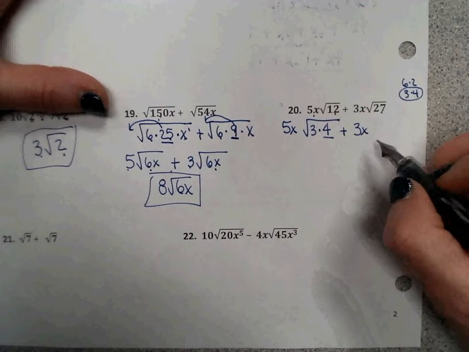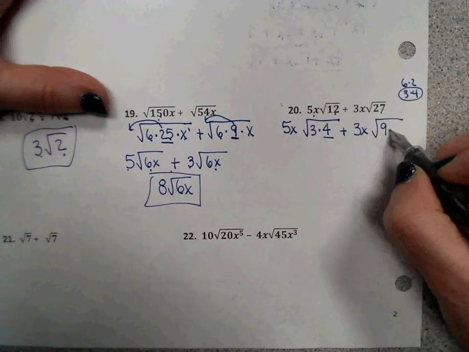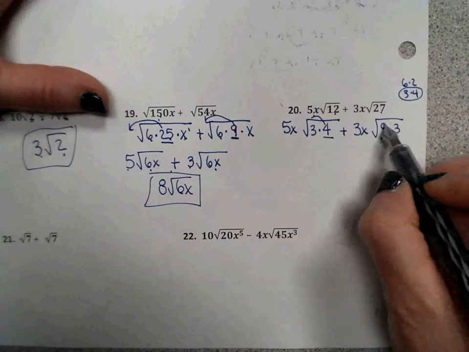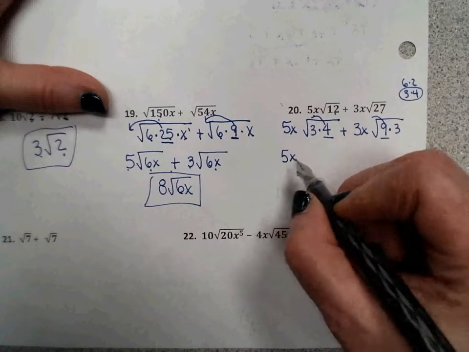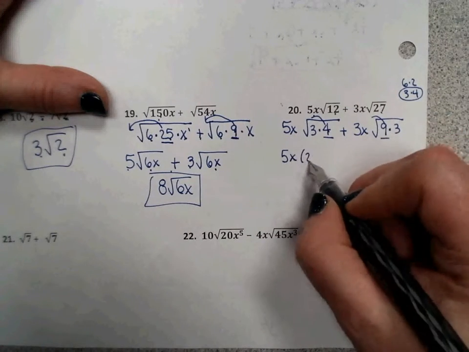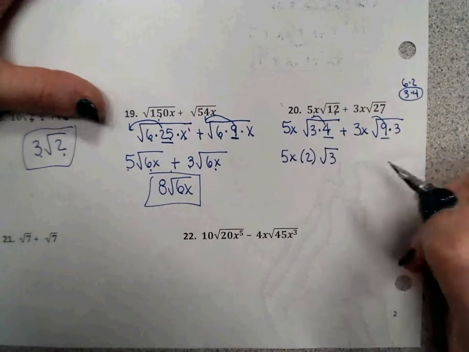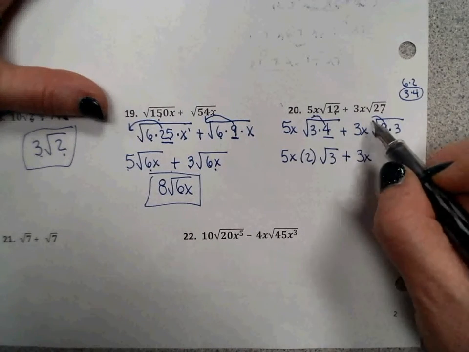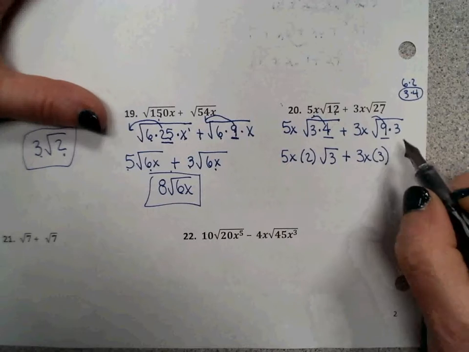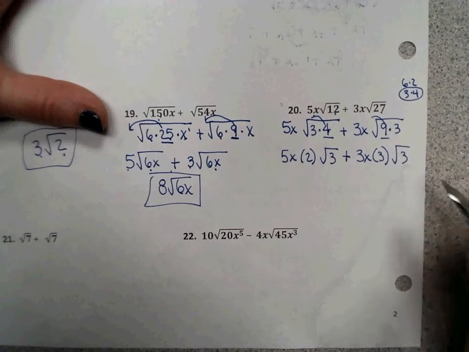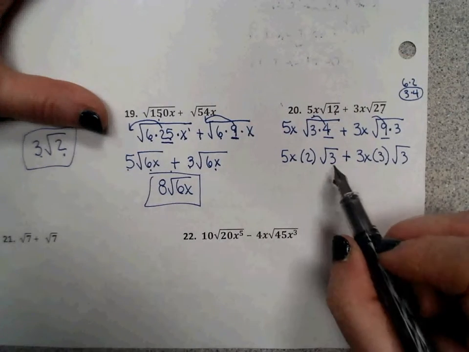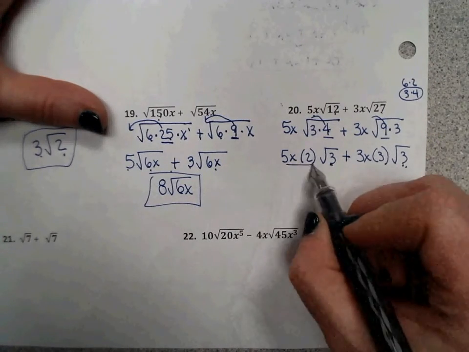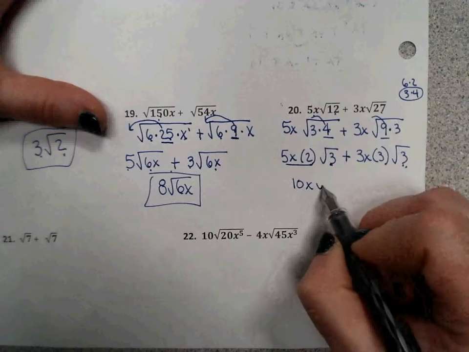12 breaks down to 6 times 2 and 3 times 4. You know to use the 3 times 4 because 4 is the perfect square. This one has the 3x on the outside. 27 is 9 times 3, where the 9 will move out. So moving both of these out, I have 5x. The 4 moves out and turns into a 2. The 3 stays in.